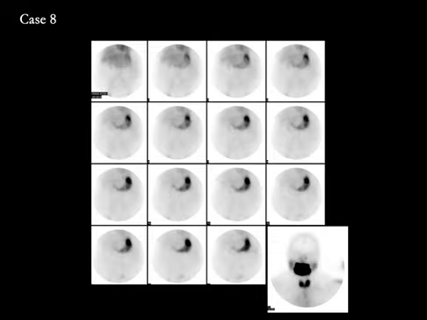Last case for this teaching file, and this shows an artifact. This patient presented with passing bright red blood per rectum, and we injected them with autologous red blood cells labeled with 20 millicuries of technetium 99m. And as we started acquiring the images, we found that on the first set of images, 1 minute per frame, there is uptake in the stomach. Stomach becomes more intense, but the activity does not move.